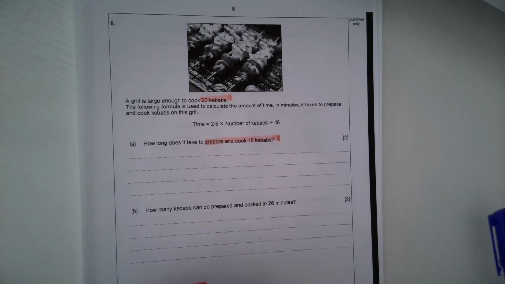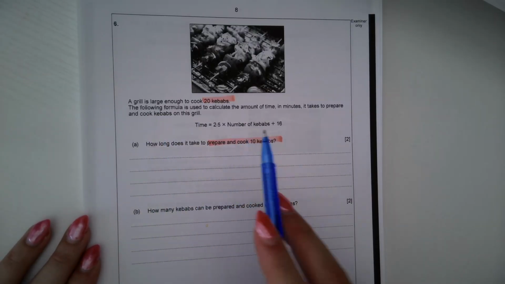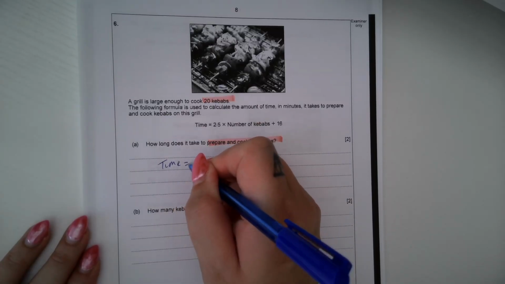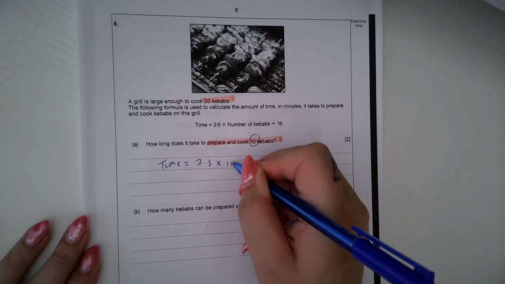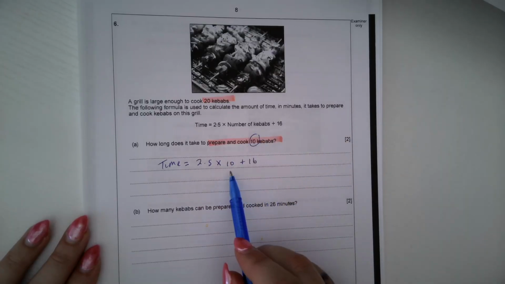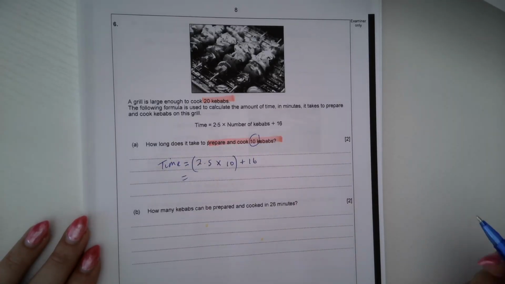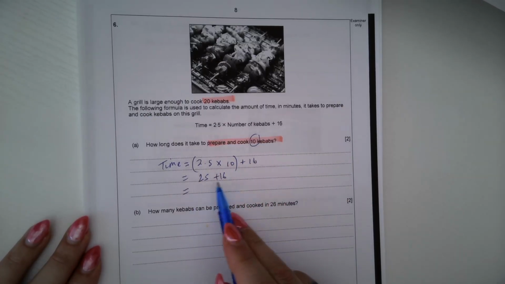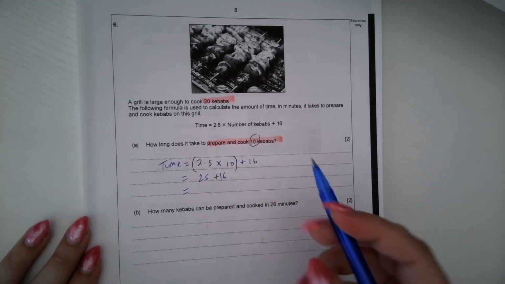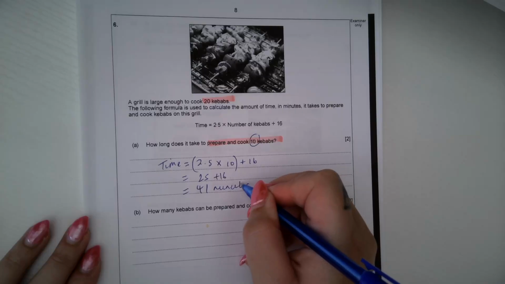So that formula that they've given us, look, is to prepare and cook. So we're going to substitute 10 into this formula for our number of kebabs. So the time equals 2.5 multiplied by our number of kebabs and then add 16. Remember the order of operations, guys, we need to do that multiplication before the addition. 2.5 times 10 is 25. Add 16. 25 plus 16, well, 20 plus 10 is 30, that would be 35, and then add the 6, that would be 41. So it takes 41 minutes.